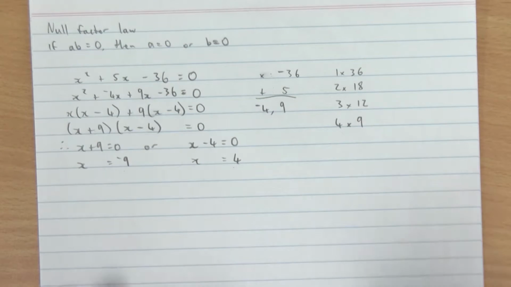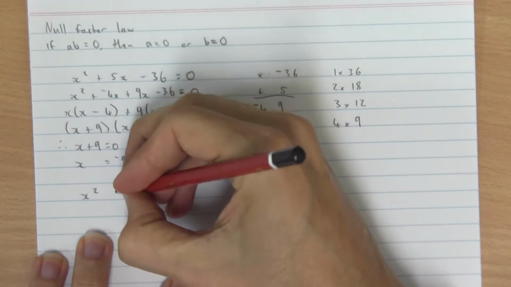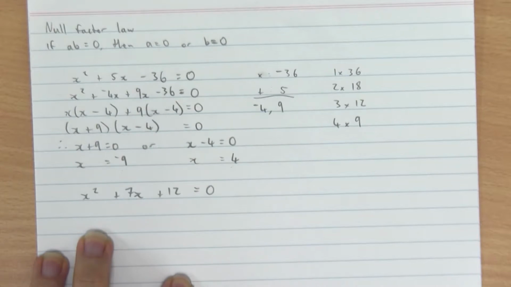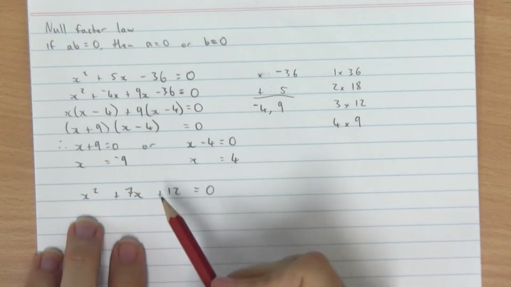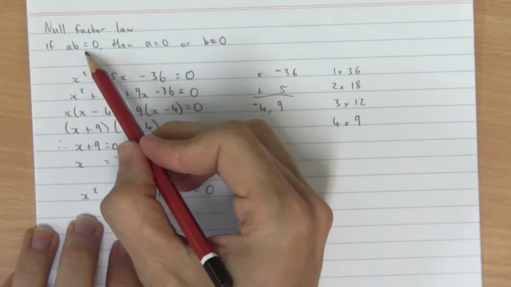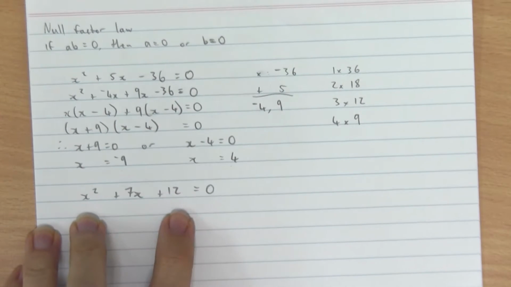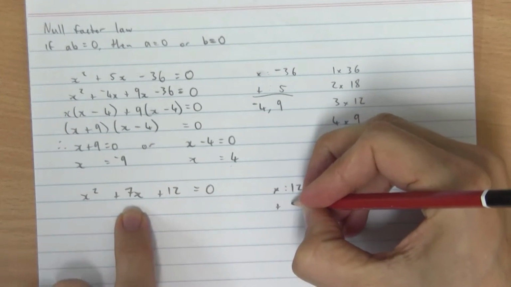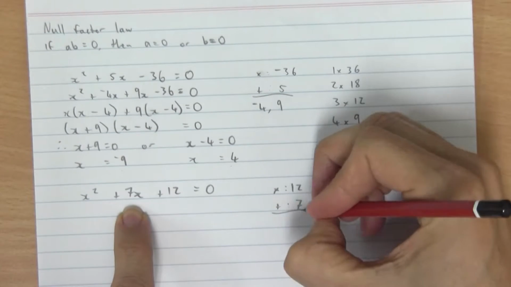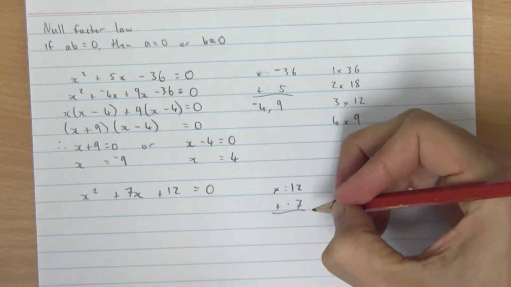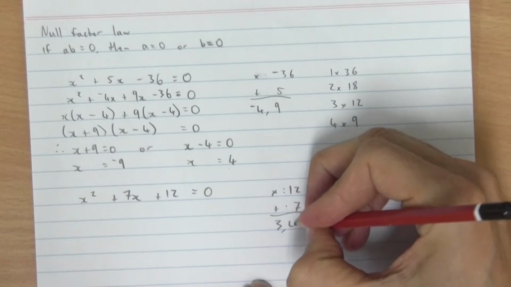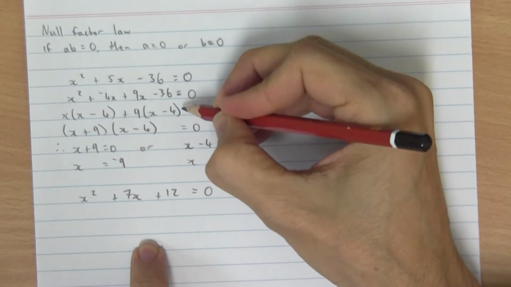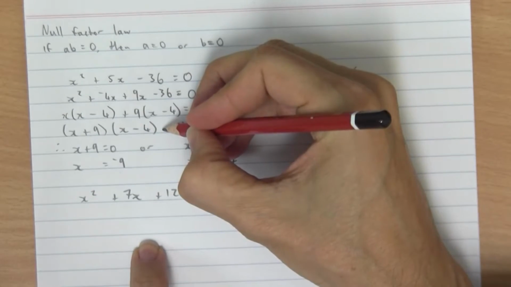Let me show you a couple more. X squared plus 7x plus 12 equals 0. To solve this, I need to factorise so I can get two factors whose product is 0. To factorise this, I need two numbers that multiply to give me 12 and add to give me 7. What two numbers multiply to 12 and add to 7? It's going to be 3 and 4. So again, I'm going to write the extra two lines to make it clear, but if you're comfortable, you can go straight to that line.